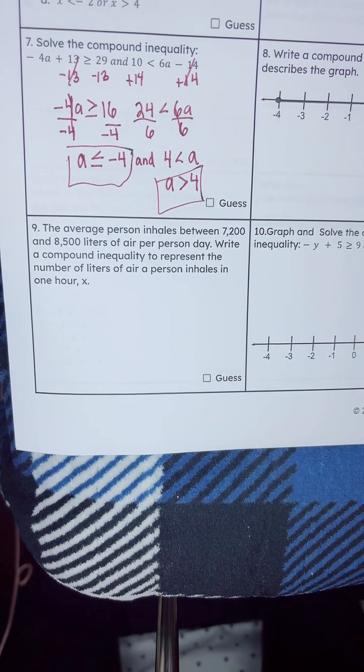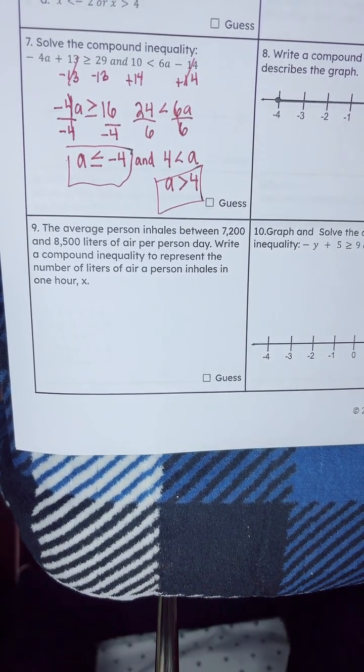So, number 9. I know. Lucia said, I hate word problems. I know, they're a pain.